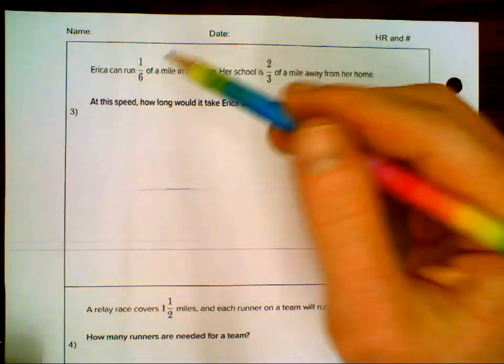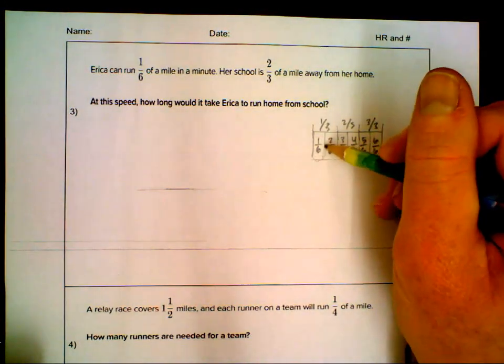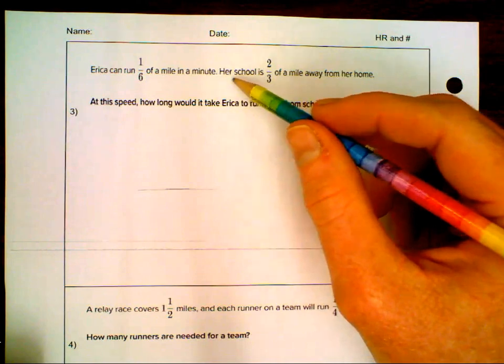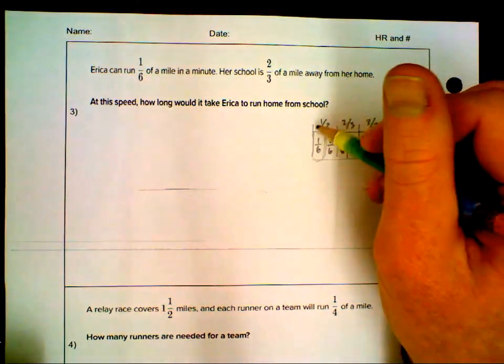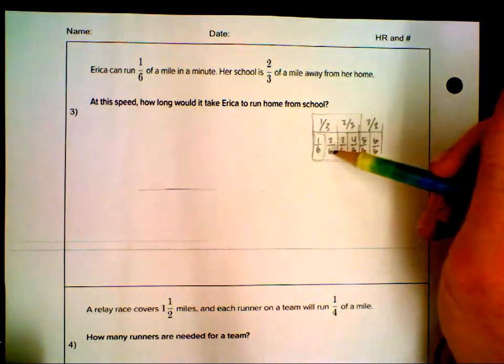Okay, so if I cut thirds into half, I get 6ths. So it's telling me that she can run 1/6 of a mile, that's this, in a minute. Her school is 2/3 of a mile away. So right here we've got 2/3 miles. Here we have our 6ths. It takes her 1, 2, 3, 4 minutes. So let's see if that works out here.